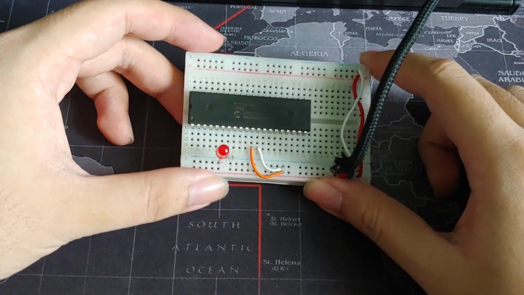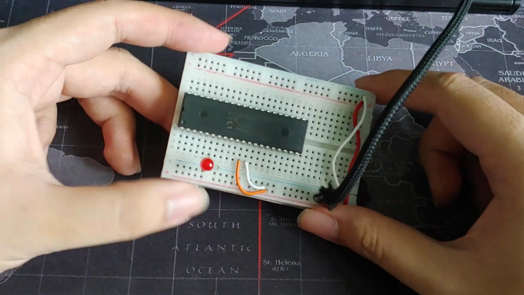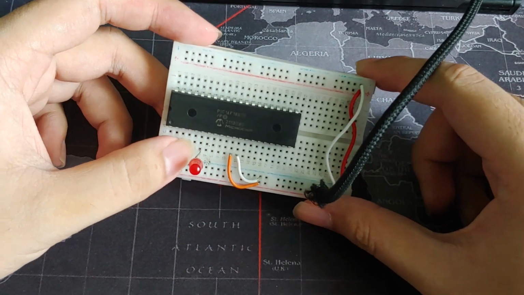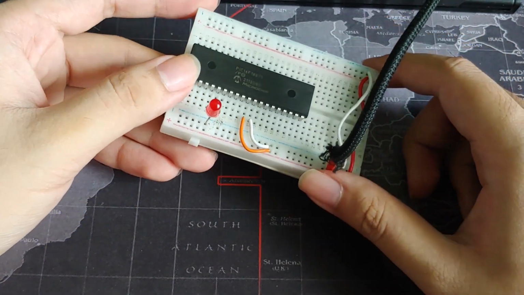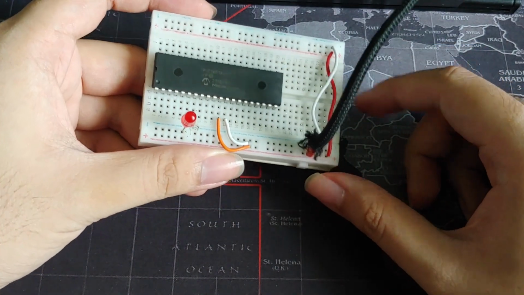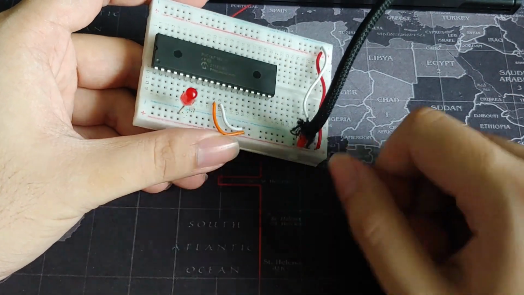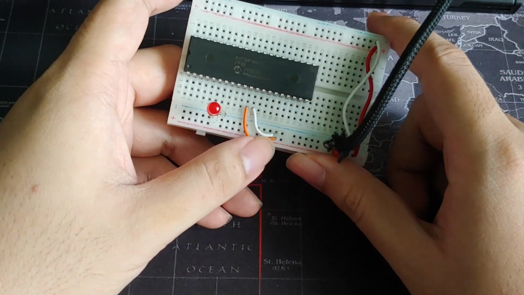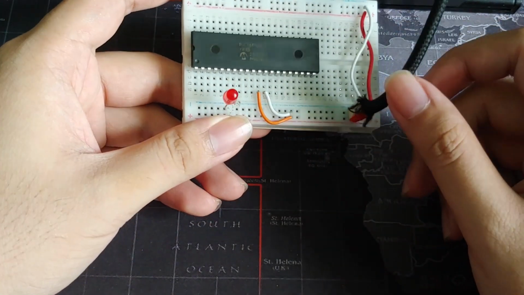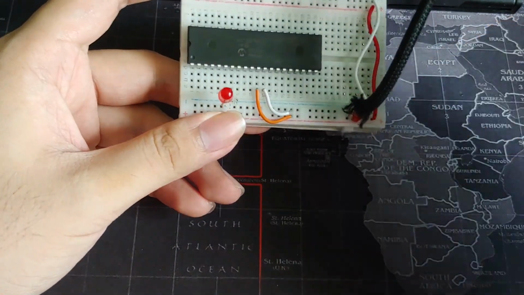So here we have the circuit for experiment 6. The LED, which is the output, is connected to RA4, and then the VDD and VSS are connected to the positive and negative rails.